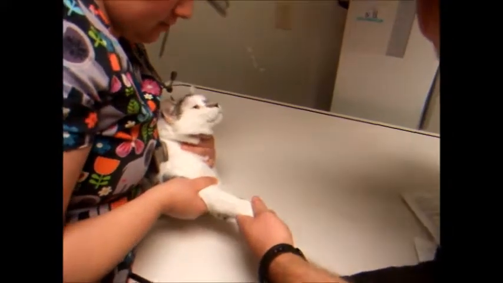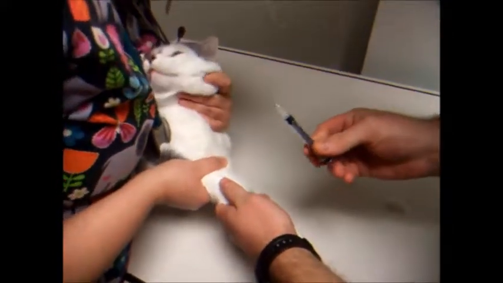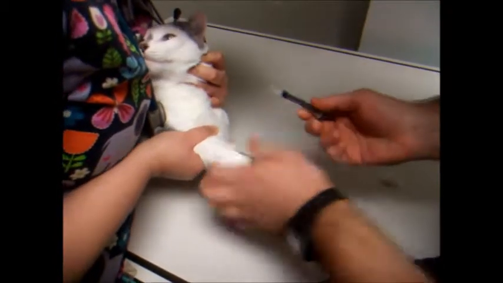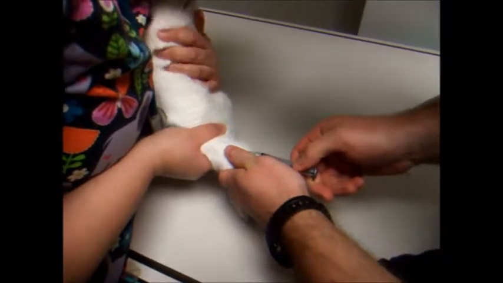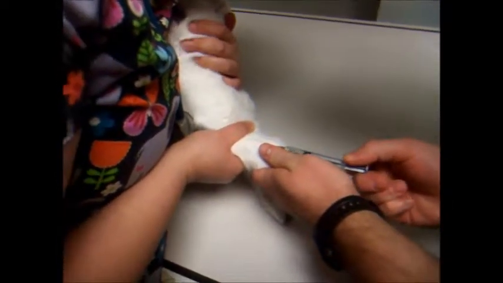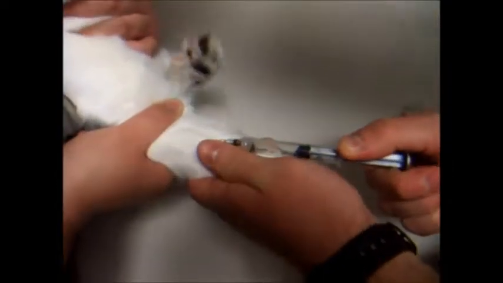So we've got Jersey and Miss Maria helping me. So let's go ahead and get some blood here. You don't have to look. Oh, look away. Look away. We've got a drop, so we are good.